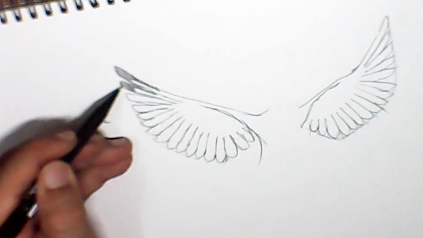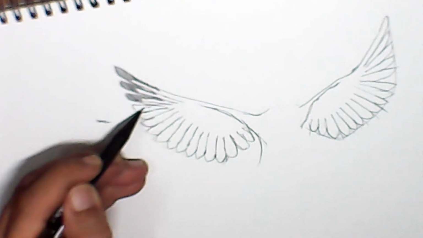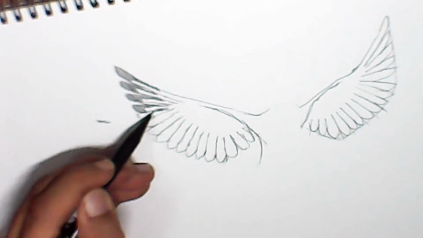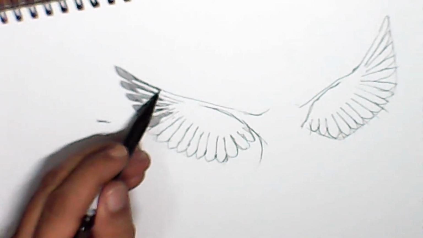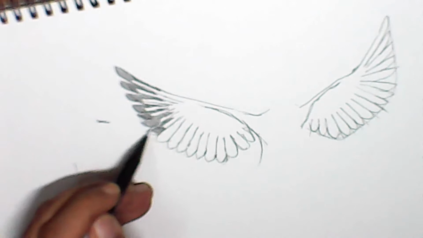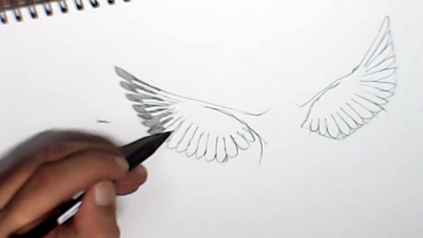And lastly, we start to shade the shape of the wings so that it comes up to the form of the bird's wings.